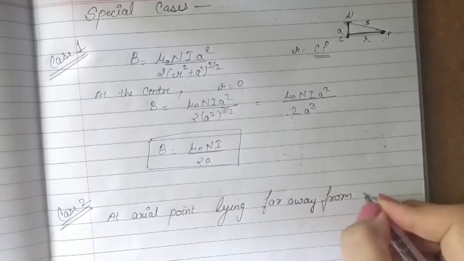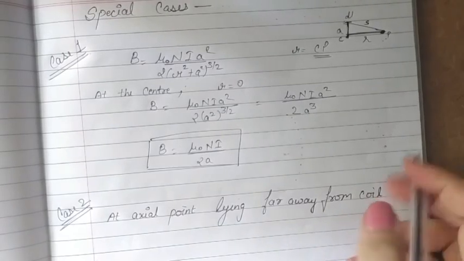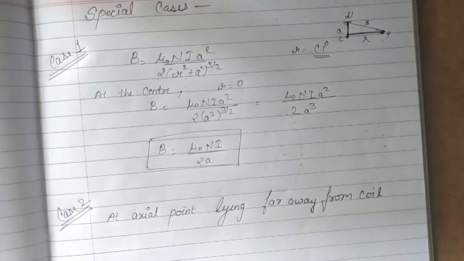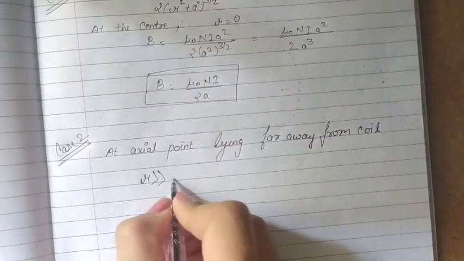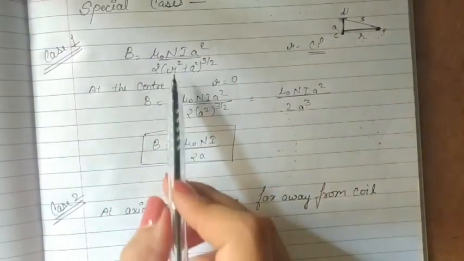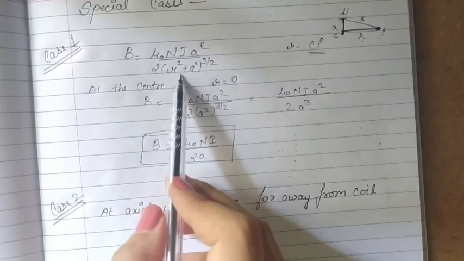So this means the distance r is very large, or we can apply the condition that r is greater than a. Means in this formula we are going to apply the condition that r is greater than a.